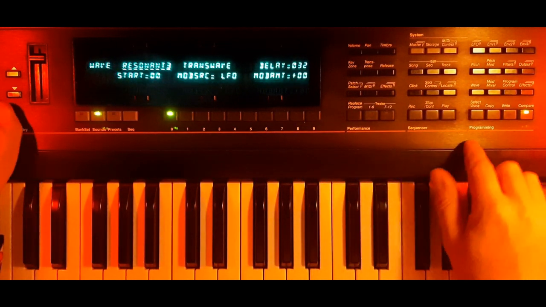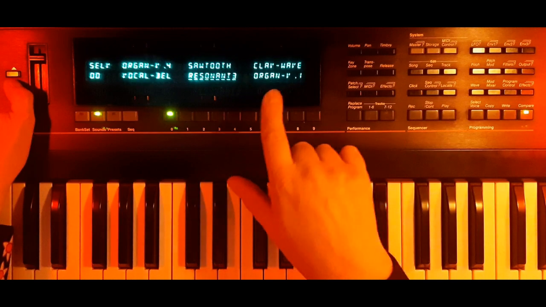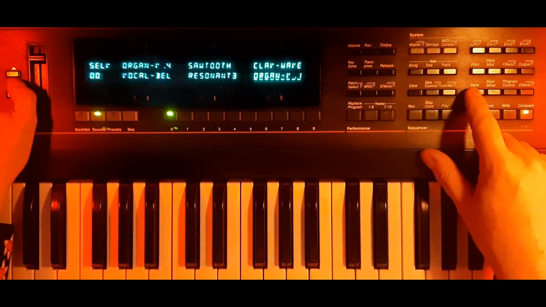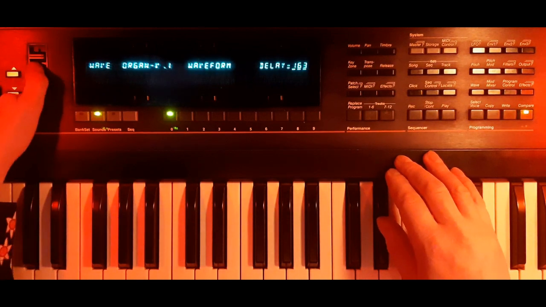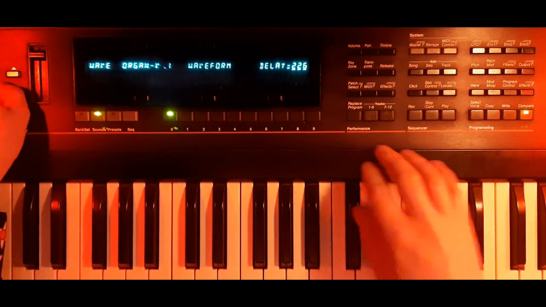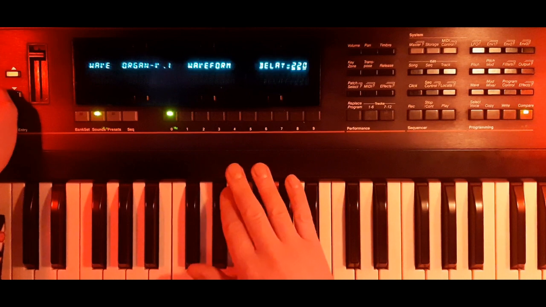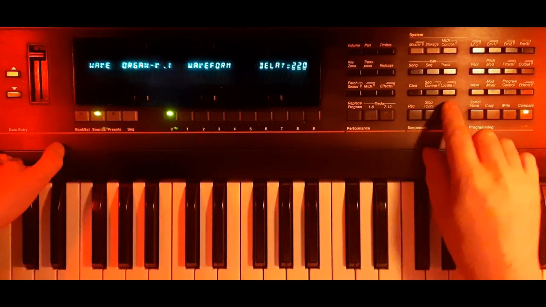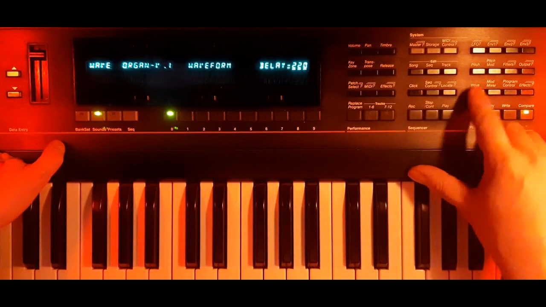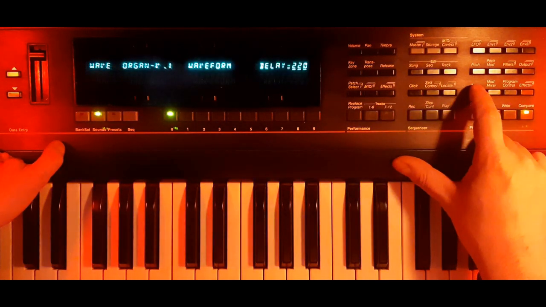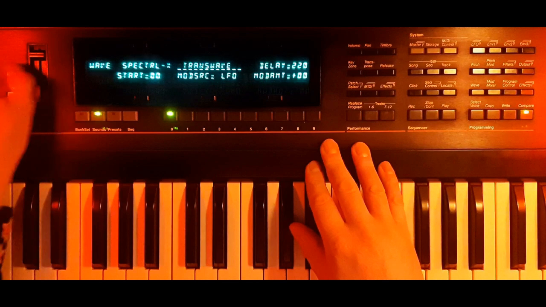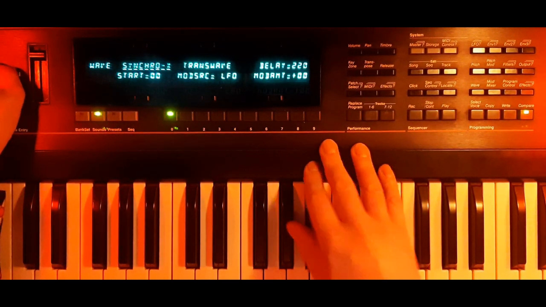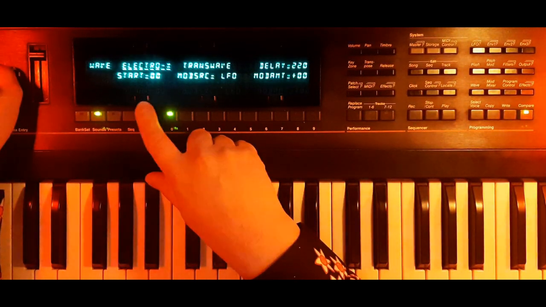And then set the delay for voice 6. Set the delay to 220, so it adds an extra note at the end of the wave sequence. Set the wave to Electro X from the Transwave category.